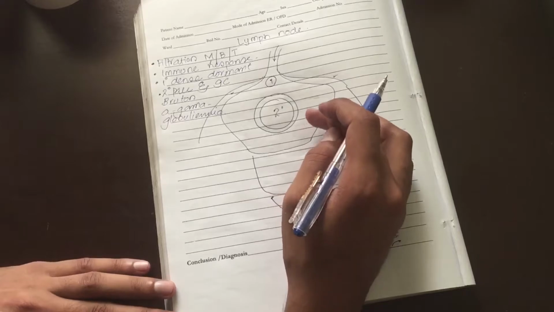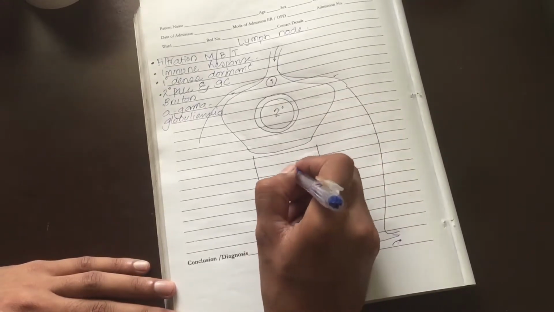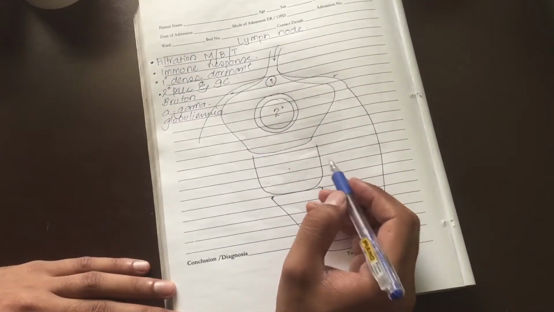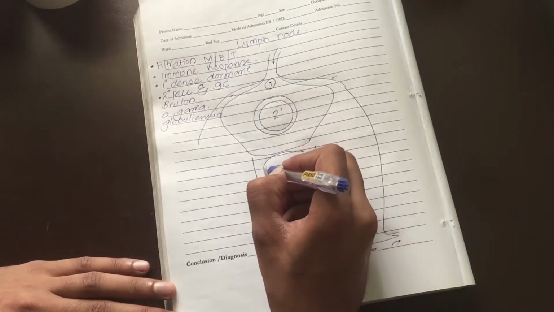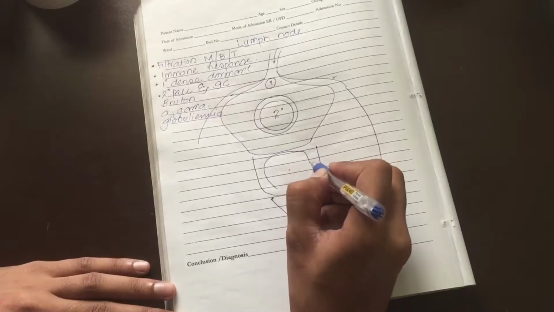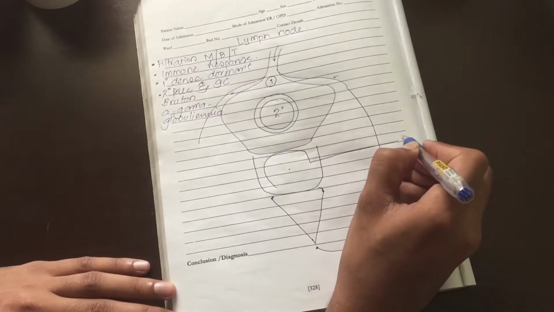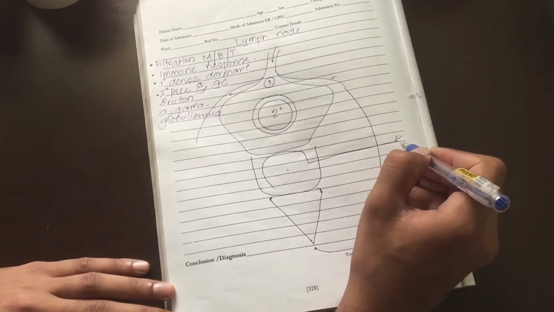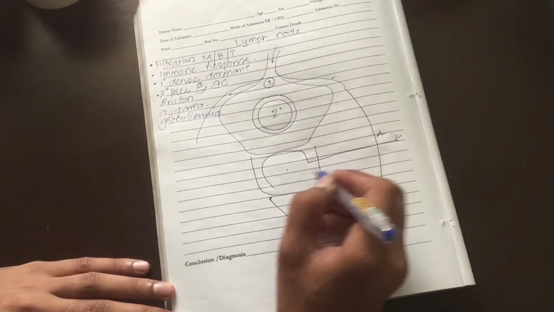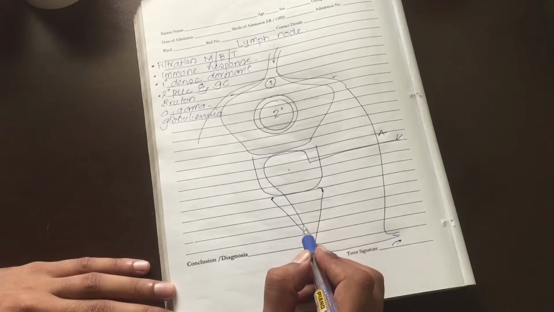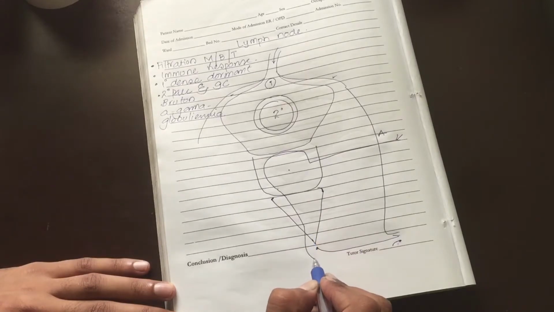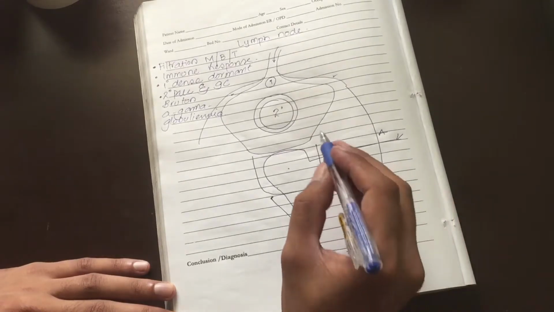So in the next part we have this paracortical area, and in this paracortical area we have the lymphatic blood supply, the lymphatic artery, and the lymphatic vein.